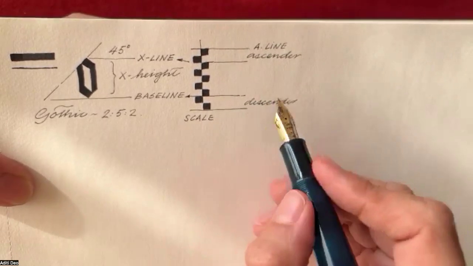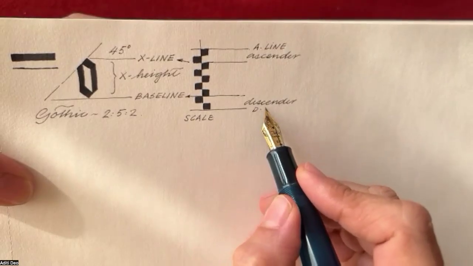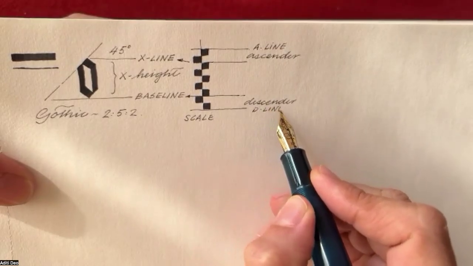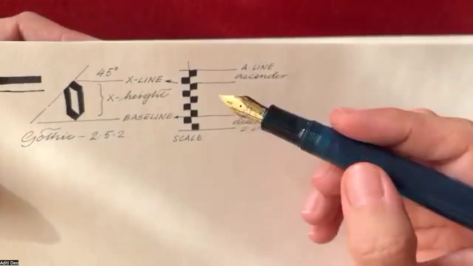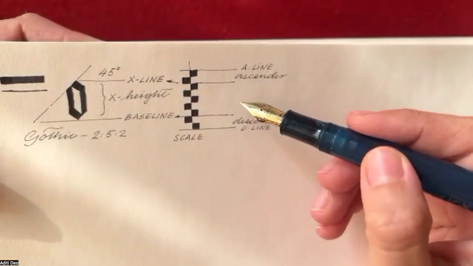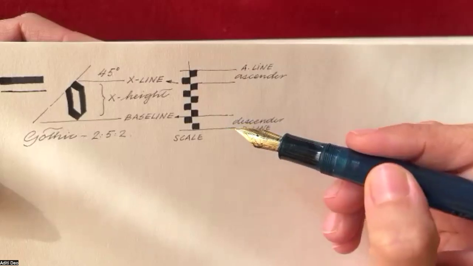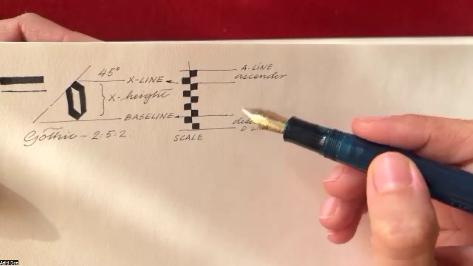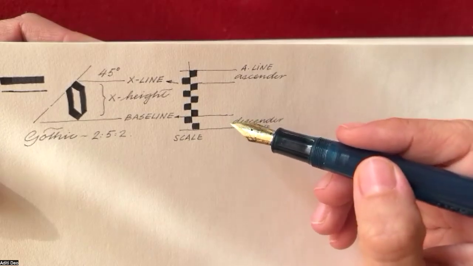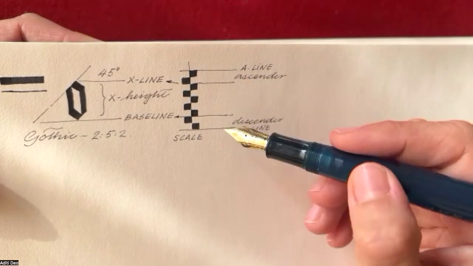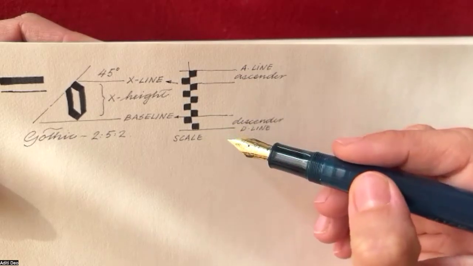And the line over there is the descender line. The reason we have separate words for that is because I can tell you something like, make a G which goes halfway down the descender space. It does not always have to touch the descender line. So we want to keep a different term for the space and for the line.